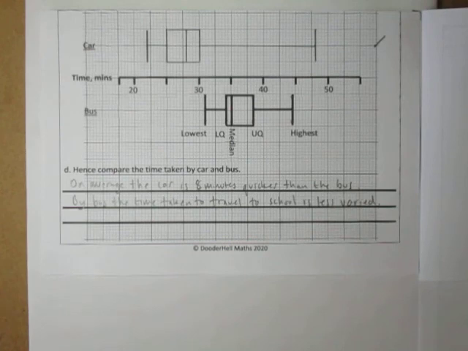Now just remember, as long as you make the same comparisons, you can give them a different way. So you could say on average the bus is 8 minutes slower than car, and you could say that by car the time taken to travel to school is more varied. It doesn't matter as long as you're making those two comparisons.